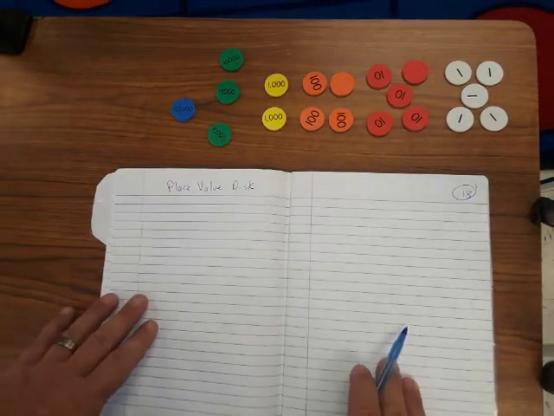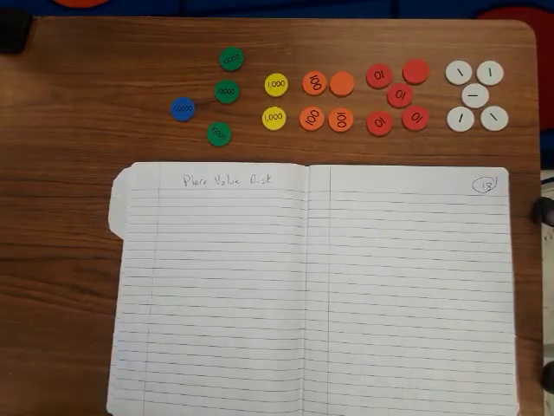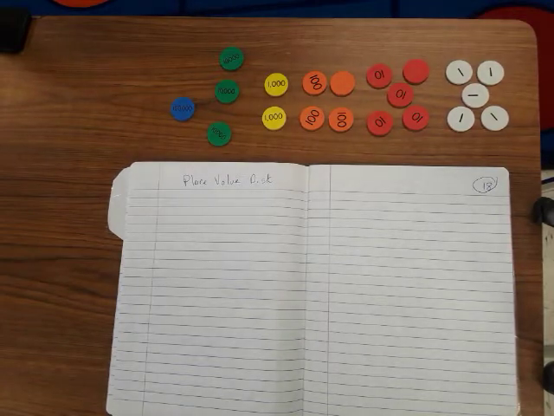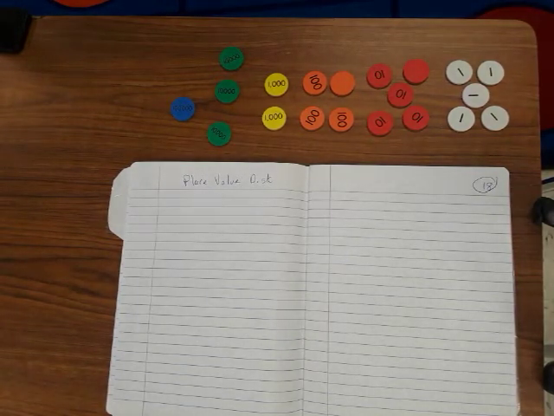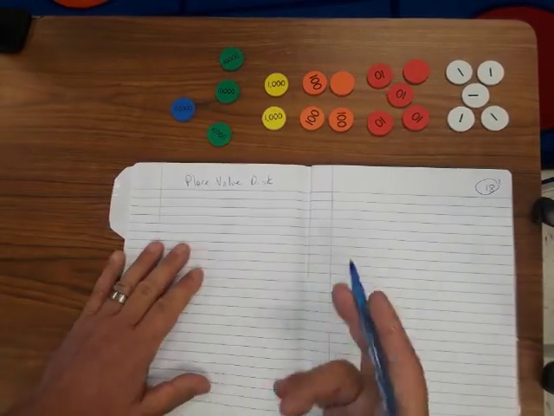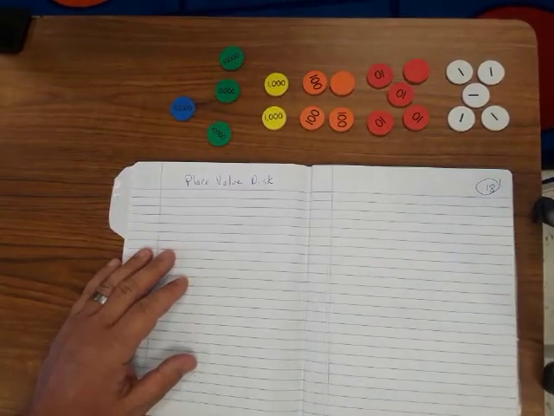you might not have place value disks at home, but we're just going to draw them in our journal, and typically that's what we do in class too. We get to mess with them a little bit in class, but we end up drawing them in our journal. And they're pretty self-explanatory. So basically we're composing numbers with these.